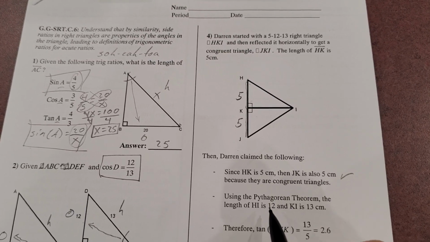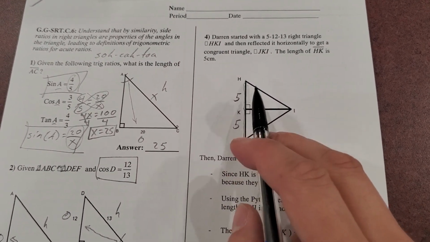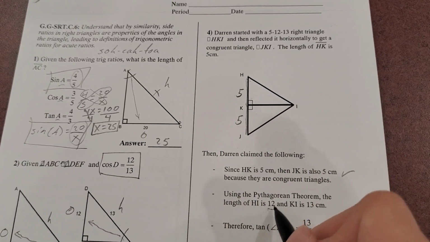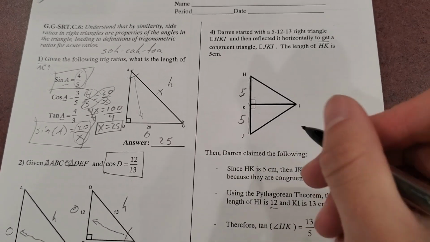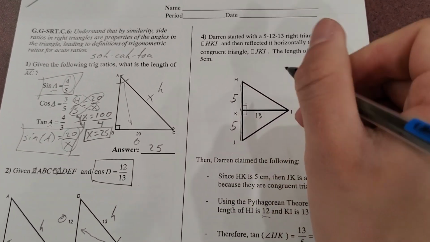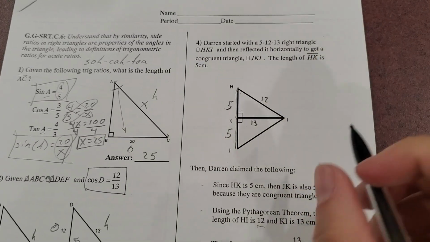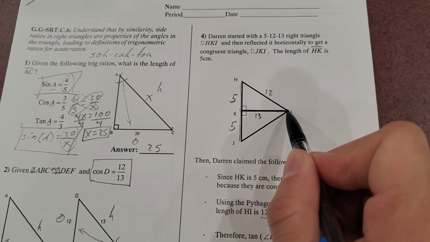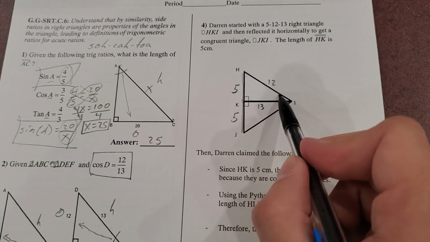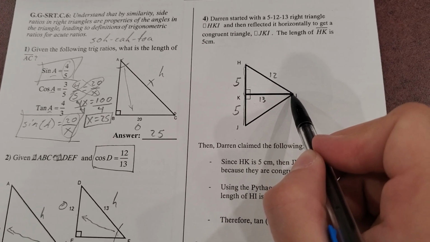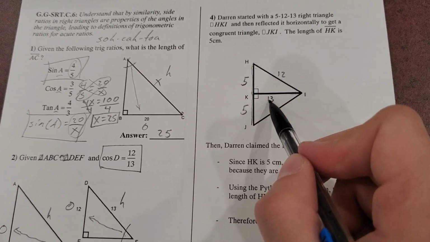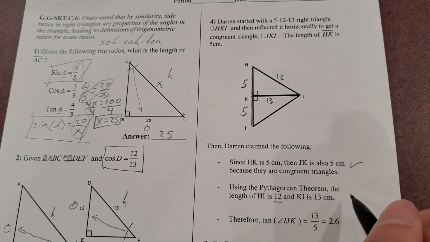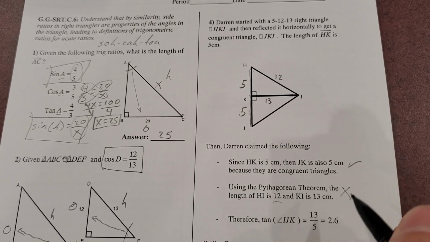Well, HI, he said that it was 12, and KI, he said that it was 13. Well, check this out. If this is 13 and this is 12, there's no way that this side here is more than the hypotenuse. The hypotenuse is always the longer side in a triangle. So there's no way this can be 12 and this 13. This has to be the bigger number. So right away there, I know this is not true.